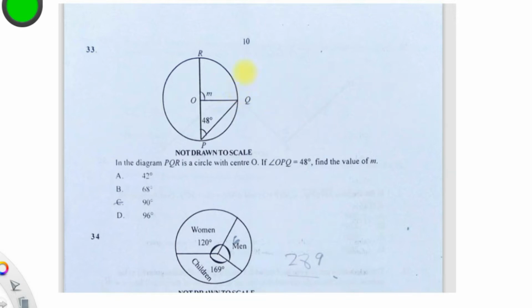So in this series of lessons, we're going to look at exercises. So let's get started. Okay, so let's look at this question.